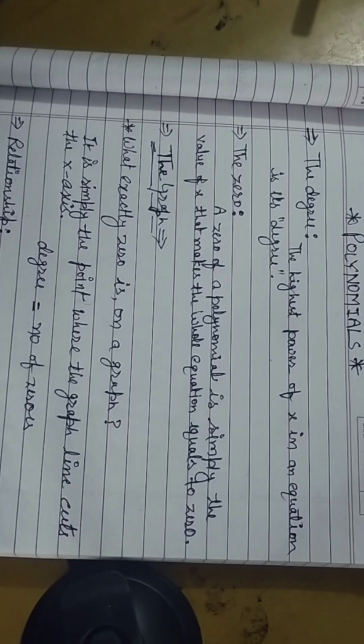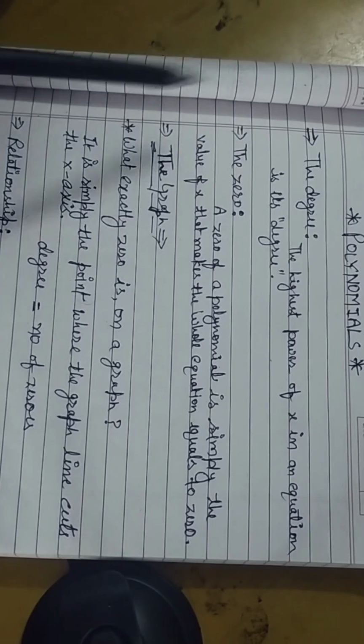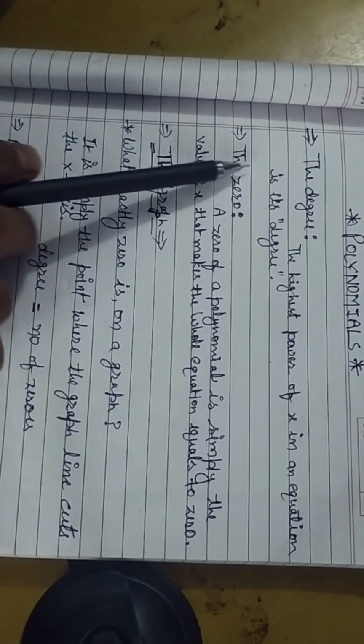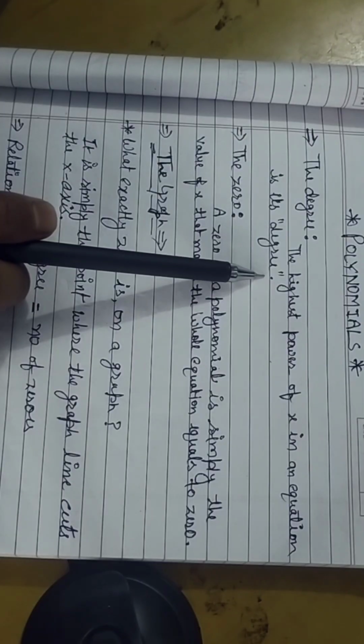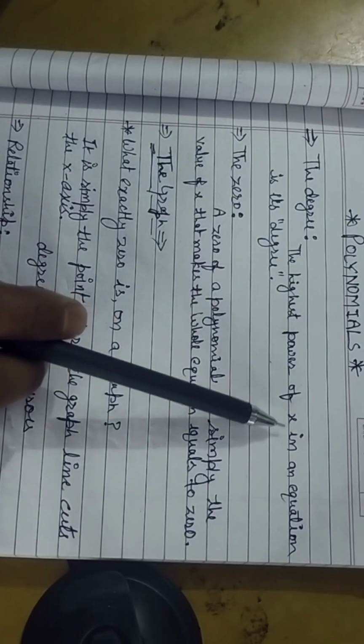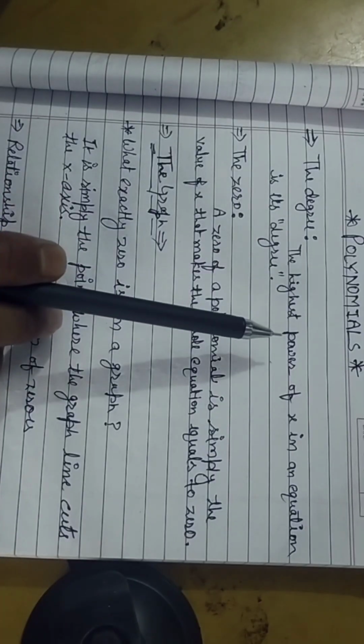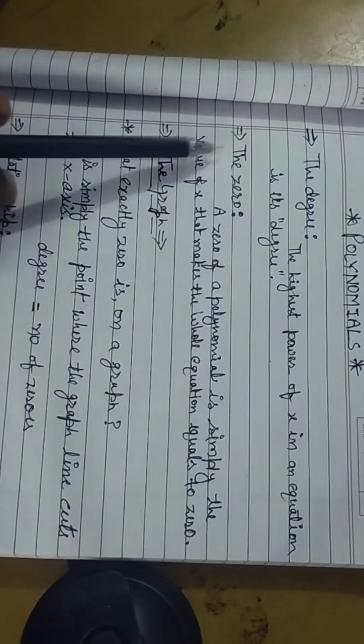First of all, we have to discuss some key points that will help us strengthen our foundation. First is the degree. The highest power of x in an equation is its degree. If I talk about a quadratic equation, then the highest power of x in that equation is 2. Then the degree of the equation will be 2.